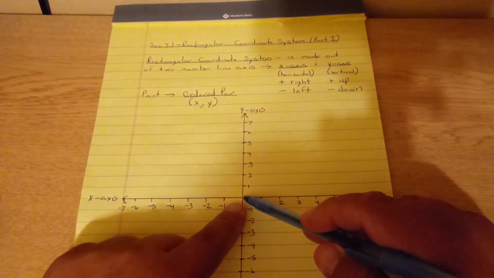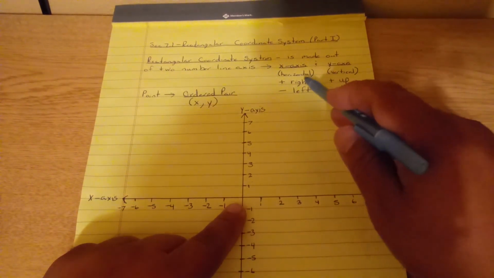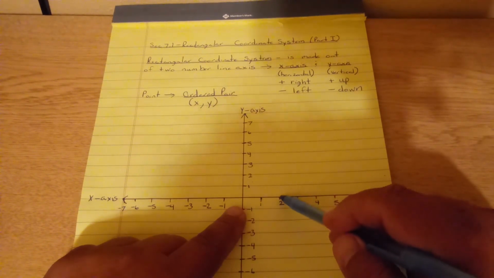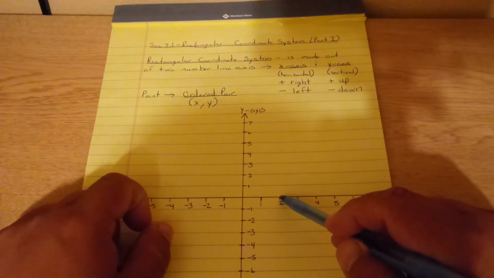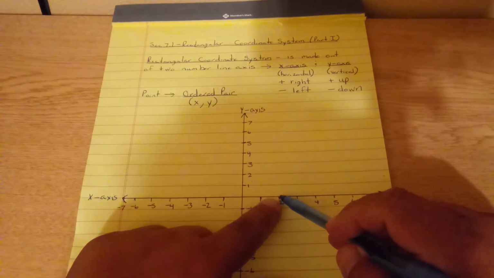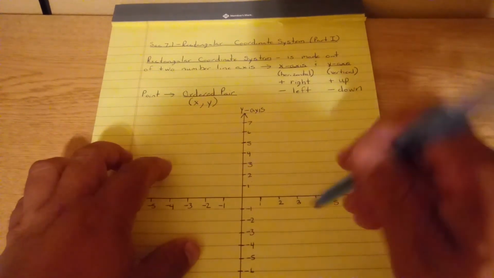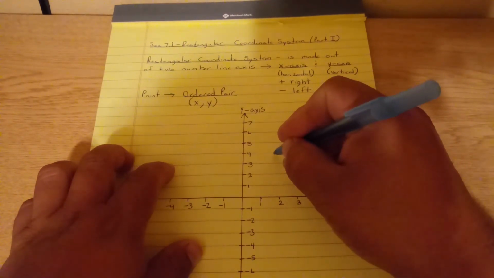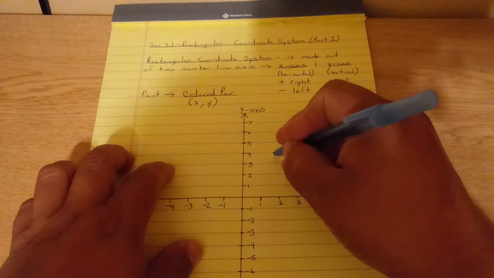You start from the center, and since it's positive 2, you're going to move 2 places to the right. So it's 1, 2, stays right there. And since the second coordinate is 4, and it's positive, you're going to move 4 places up. The second one controls whether it goes up or down. So you go 1, 2, 3, 4. And that is your ordered pair 2 and 4.